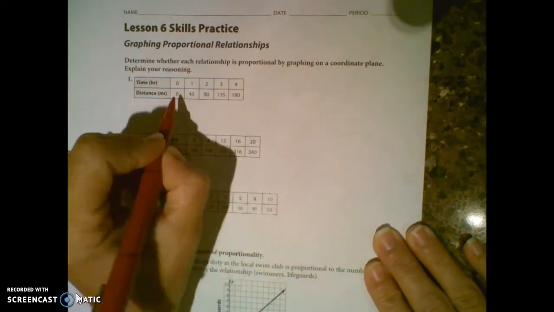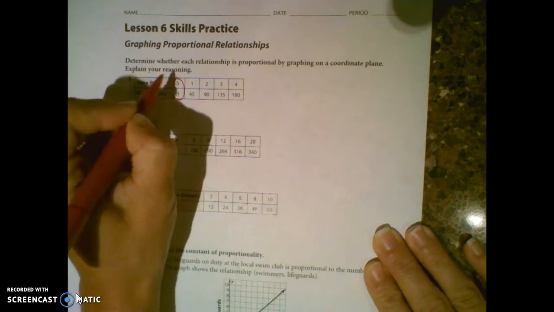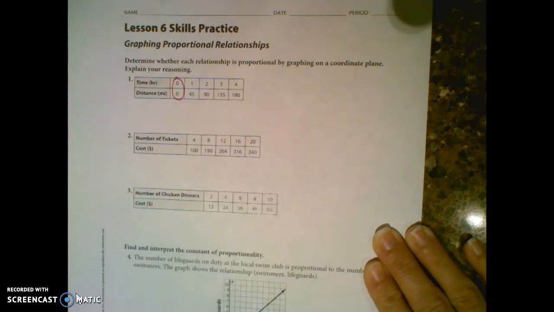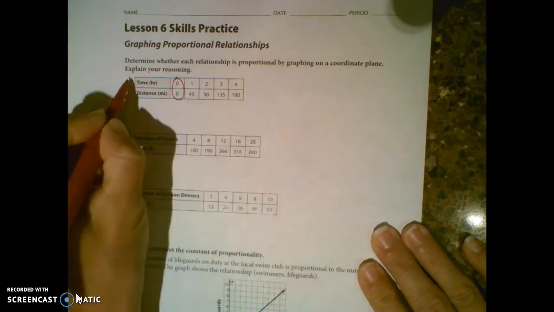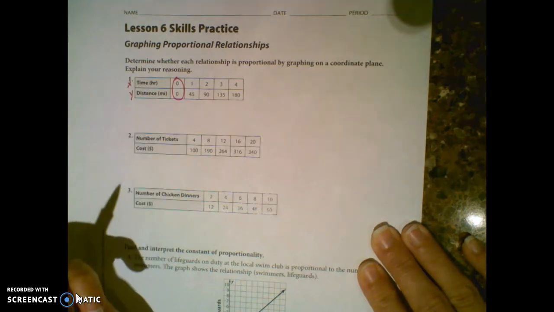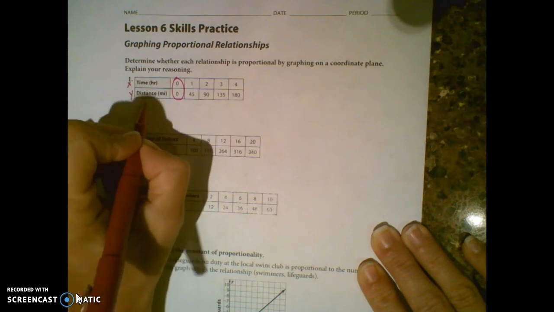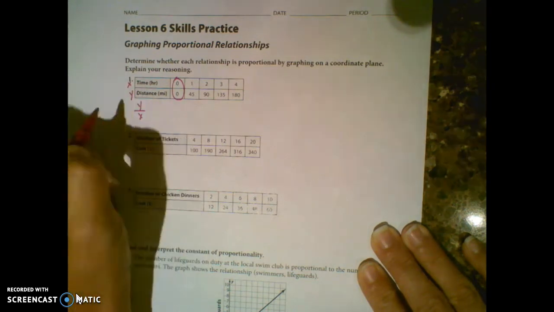So here we go. Remember, I'm going to ignore those zeros. Now, this is going to come into play today. We're going to talk about the zeros and how that helps us determine if a relationship is proportional or not. But let's start with here. Remember, time is always going to be our independent variable. Distance, then, makes distance our dependent variable. So COP, remember, is y over x.